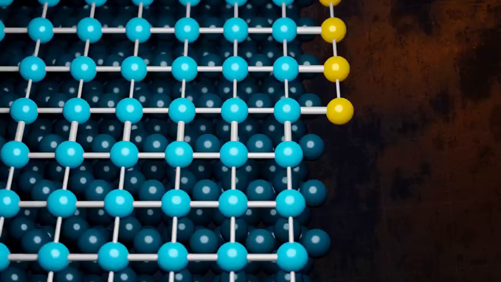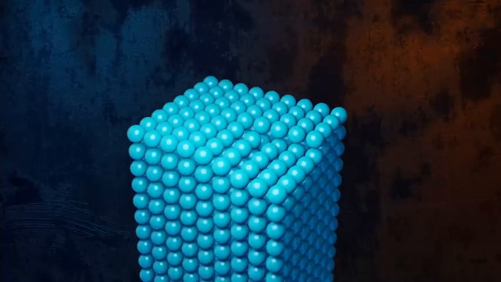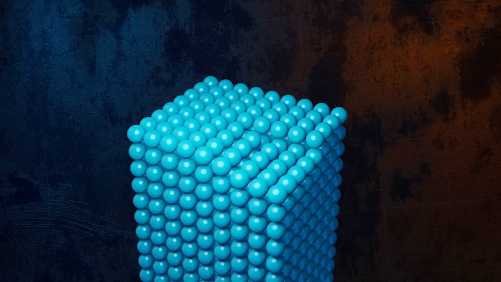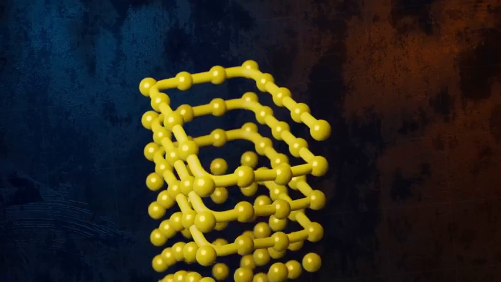Another type of dislocation is the screw dislocation, where an entire block of atoms is shifted out of alignment with the perfect lattice structure. It gets its name because if you follow a path of atoms around the dislocation, it will spiral down through the lattice like the thread of a screw.